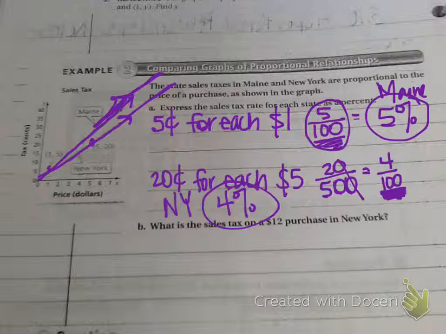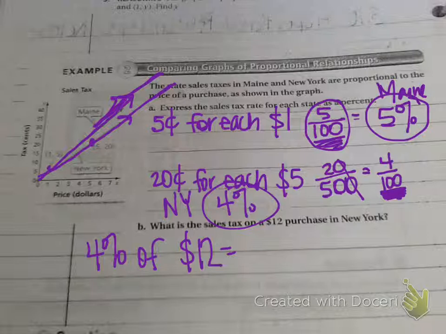Part B says, what is the sales tax on a $12 purchase? So we have multiple ways we can find this solution. We can use our 4%. We could say, okay, 4% of $12. You learned last year about the percent equation. So that would be 4% written as a decimal. Of tells me to multiply $12 will find us the answer.